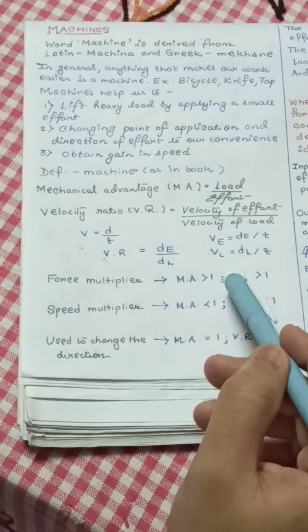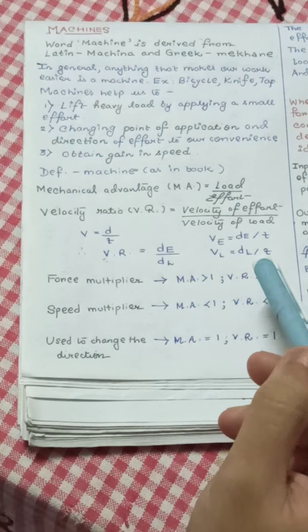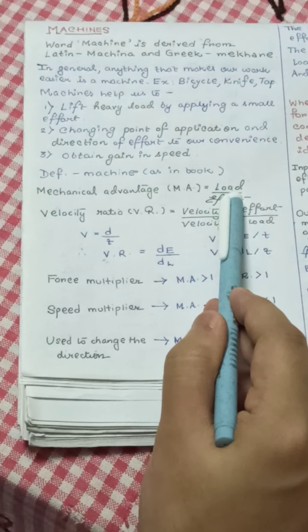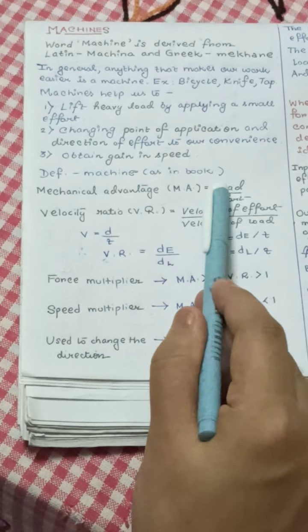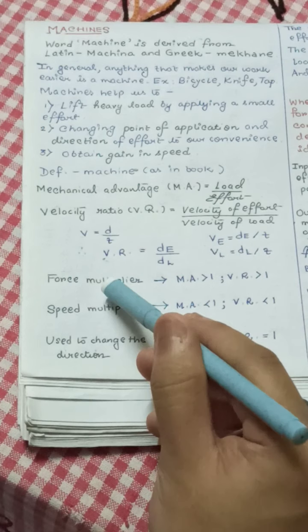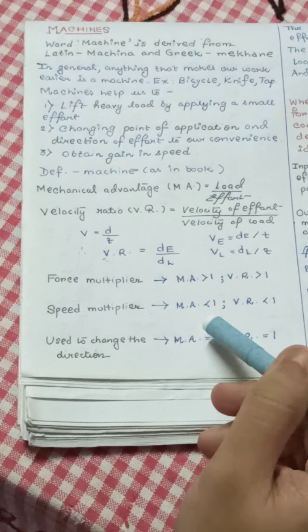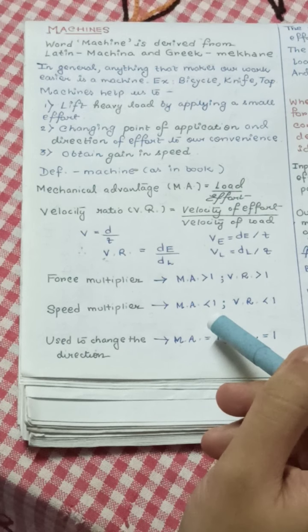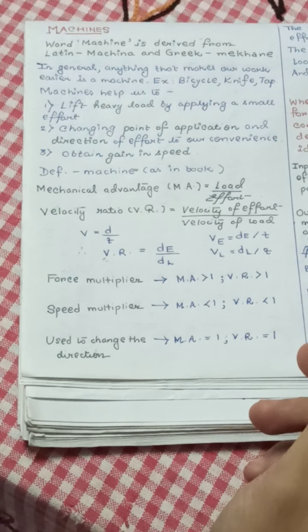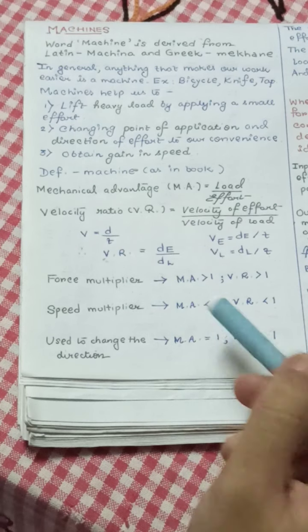So whenever I say that a machine has a mechanical advantage greater than 1, it means that with a small effort the machine can lift or overcome a greater load, and therefore those machines are force multipliers. It's like you apply a force of 10 Newton and the machine can lift a load of 50 Newton. So the machine works as a force multiplier. It multiplies your effort by 5 times so that the load can be lifted, hence the name.